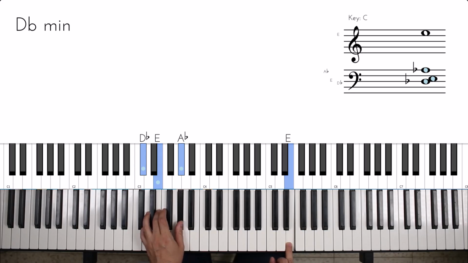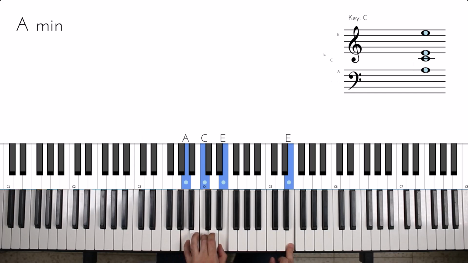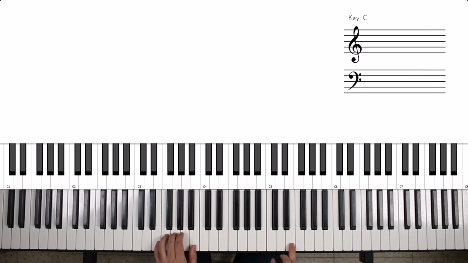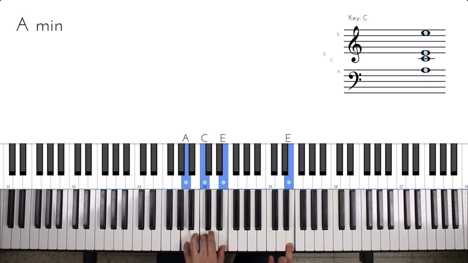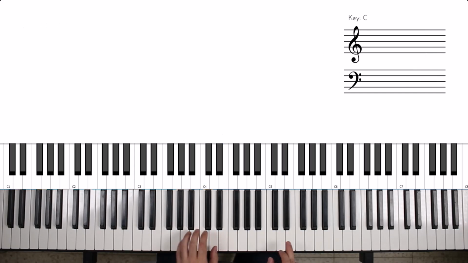And another is A minor. So E minor, D flat minor, and A minor. These are really the only 3 minor triads that contain E within them. And this is true for any note. Every note you play has 3 minor triads that don't clash with it.